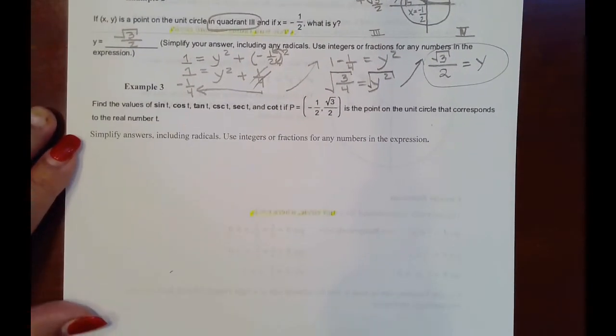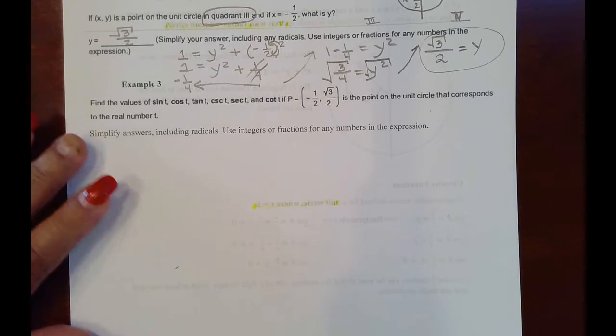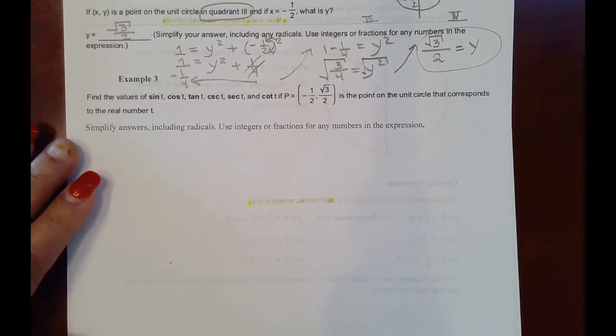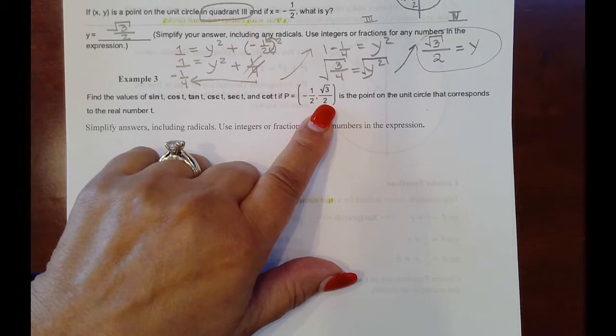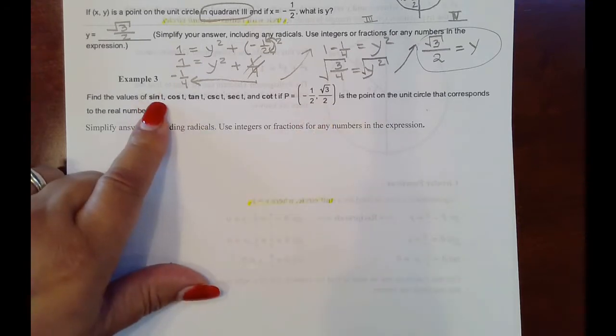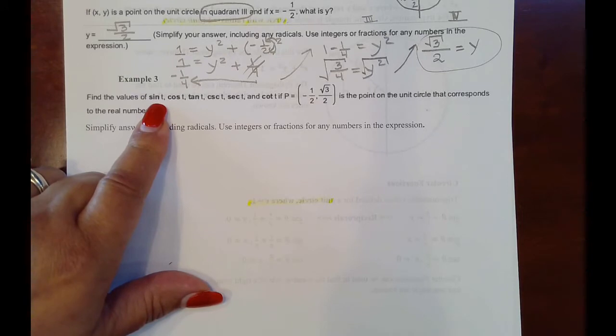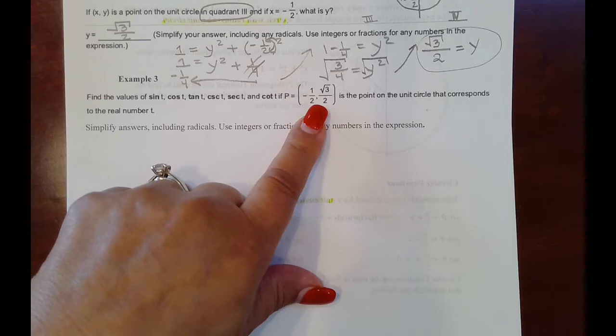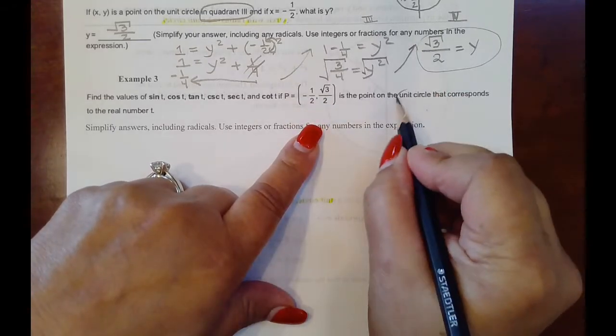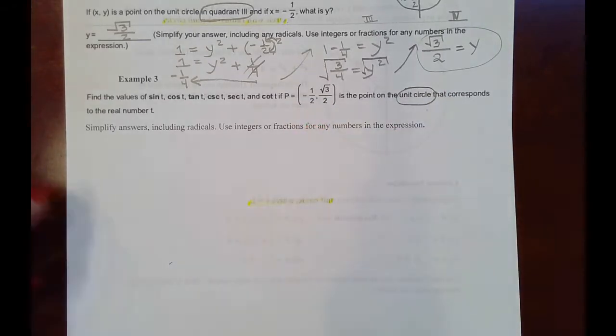To example 3. It says find the values of sine of t, cosine of t. They're just calling the angle created by this x and y coordinate t instead of theta or alpha or beta. So they want you to find the value of all 6 trig functions for a point like this, and you are on a unit circle.